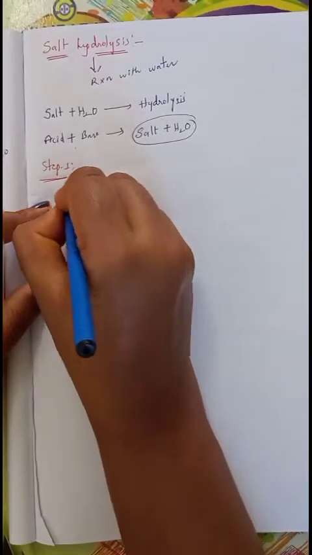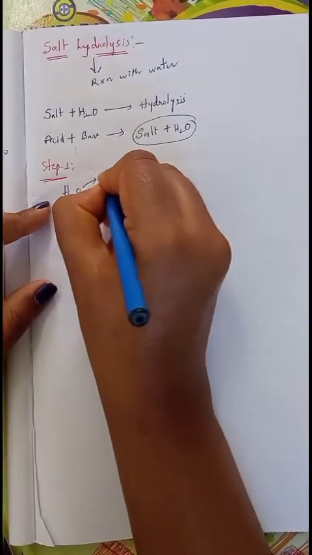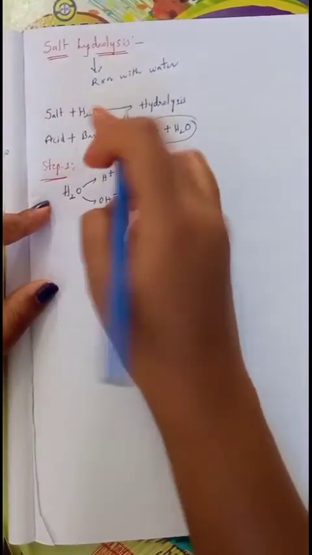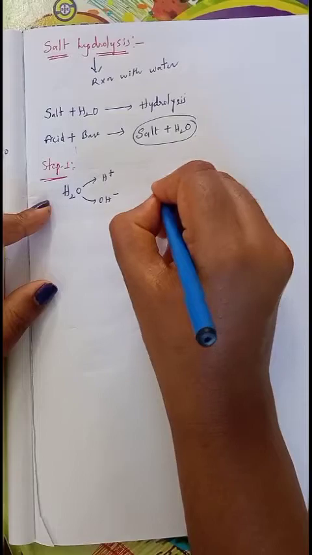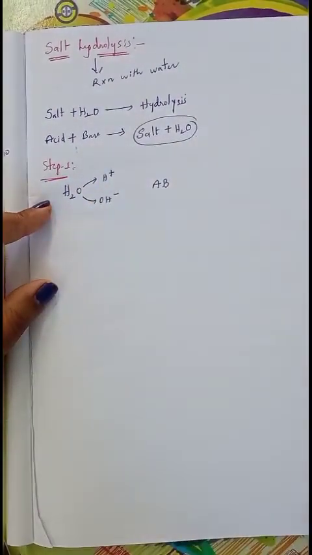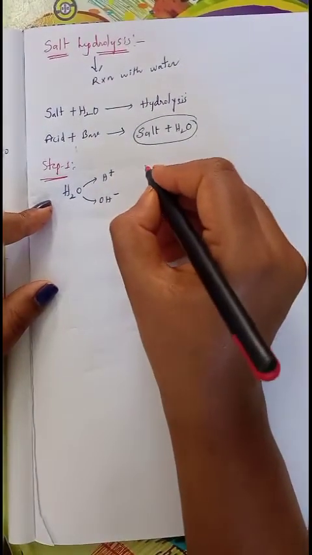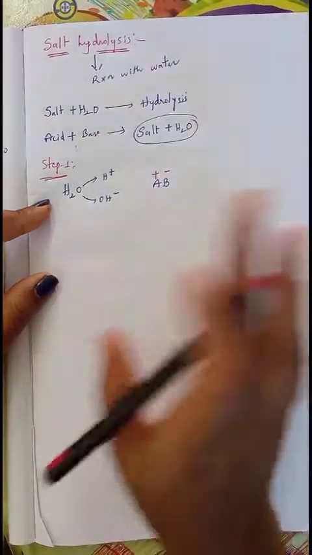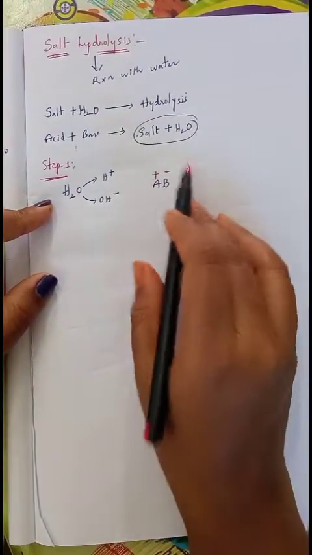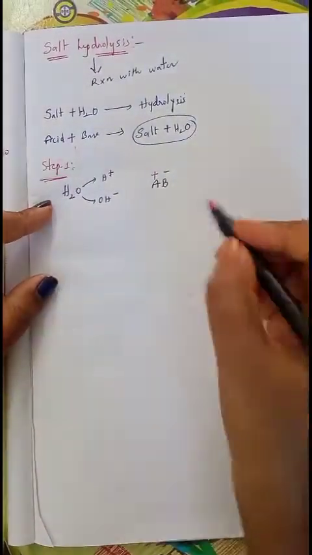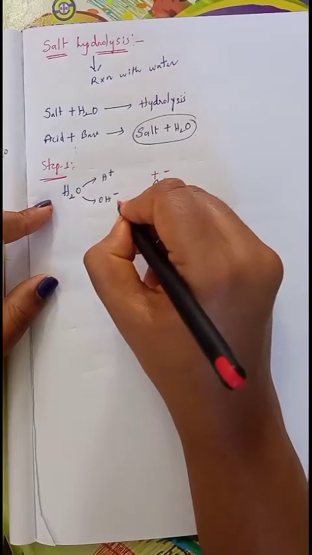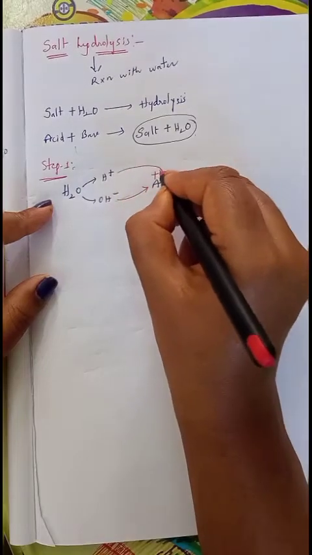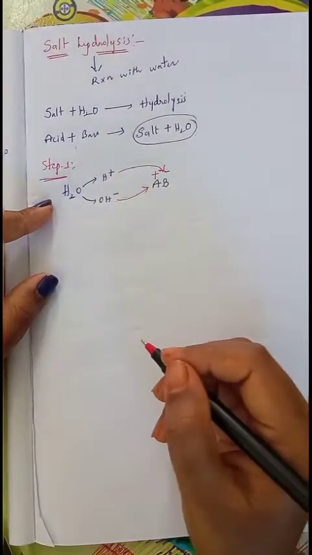When water is taken, it contains two ions, H plus and OH minus. Suppose a salt is added to water, just imagine AB salt is added to water. This AB can be converted into A plus and B minus. You may also take A minus B plus, it's not a problem. So this salt is added to water. A plus is going to react with OH minus, and H plus reacts with B minus, because they are oppositely charged.